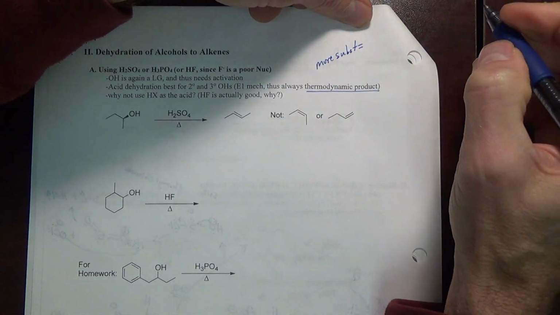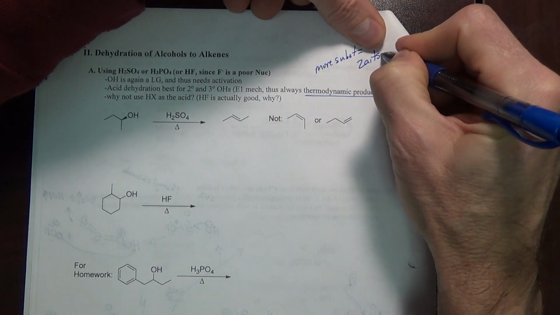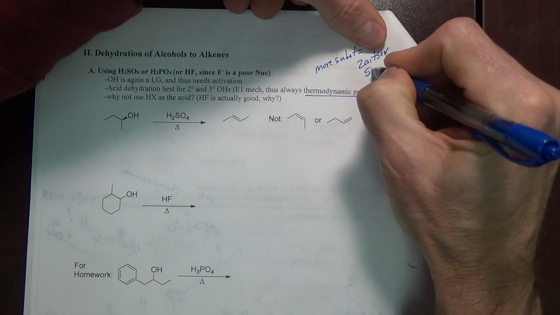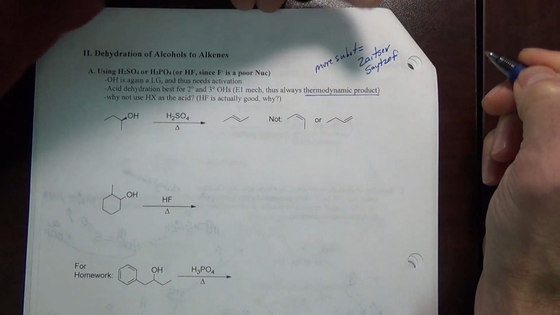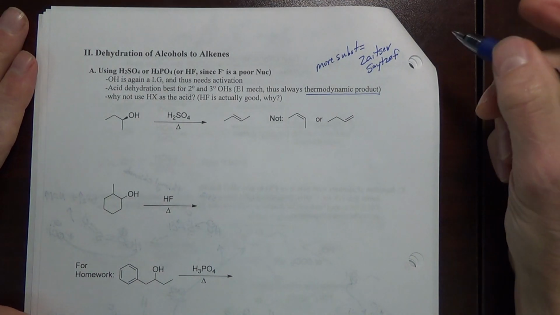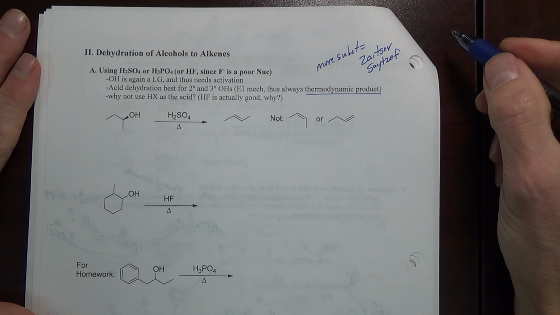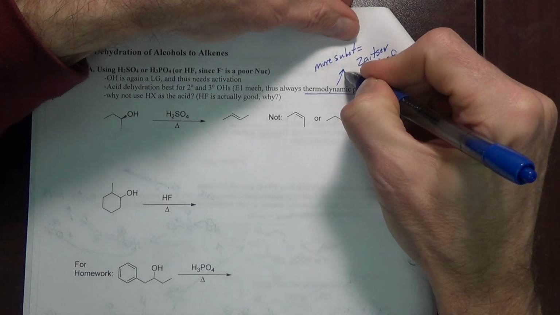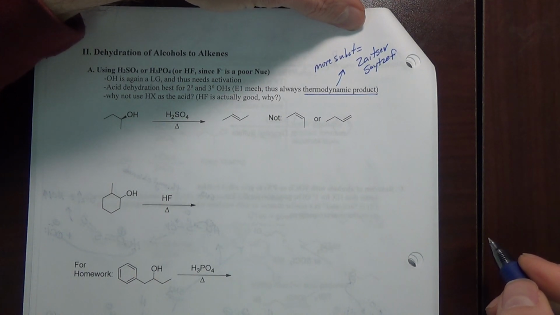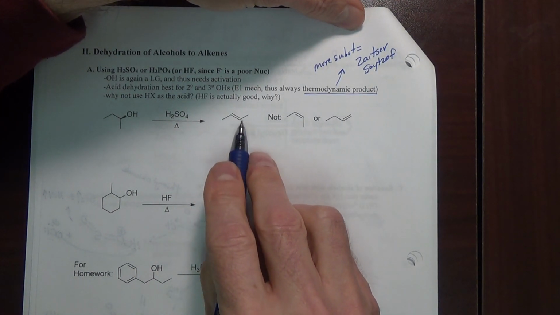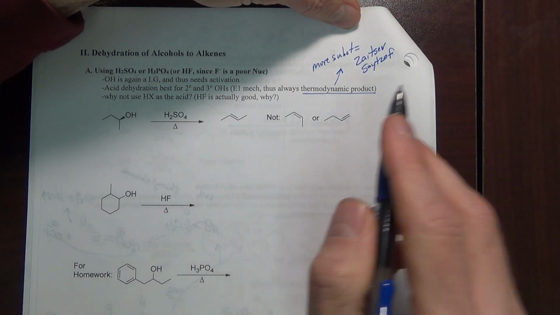Zaitsev. How do we want to spell Zaitsev this semester? If you spell it with a Z, it's usually Zaitsev, but sometimes it's spelled differently. There are multiple spellings for Zaitsev. Okay, it's thermodynamic. It's the more substituted product. It's also going to be trans with the larger groups opposite. So it's not going to be cis.